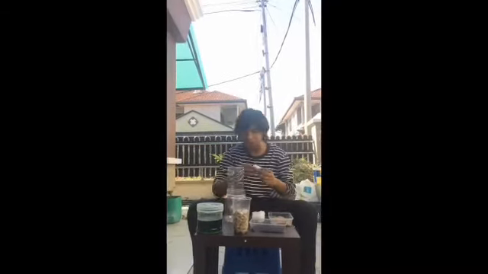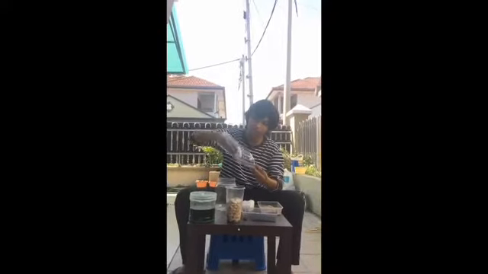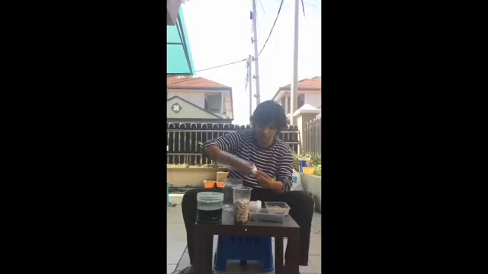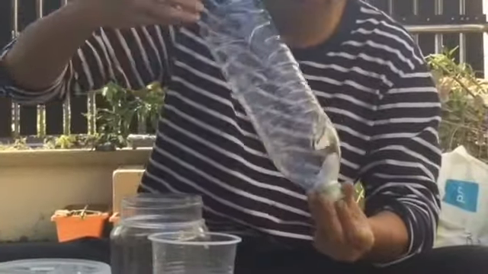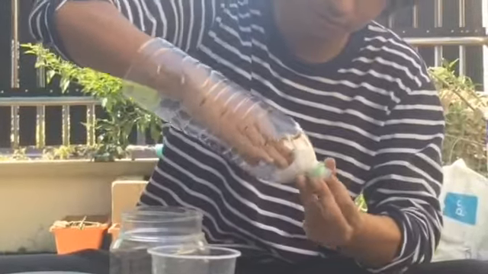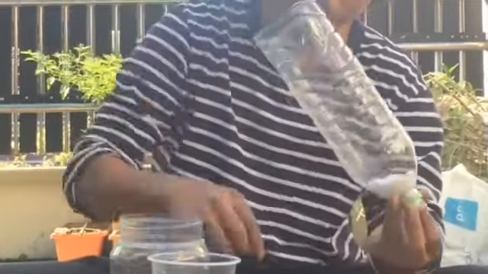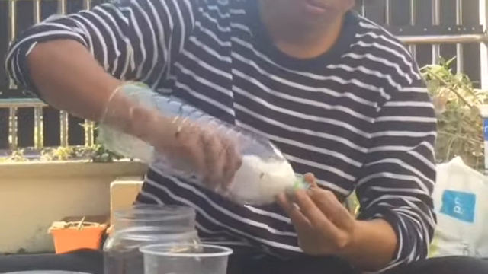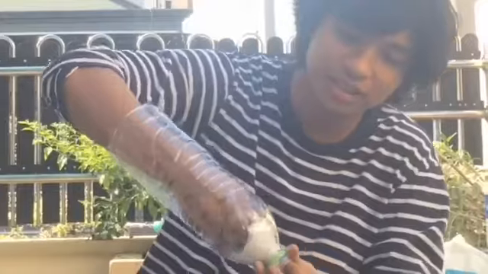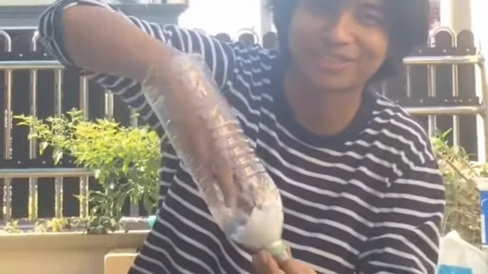The first step of this experiment is cotton wool. First of all, make sure you have compressed the cotton wool, because the next layer will be sand. You do not want the sand to fall down.